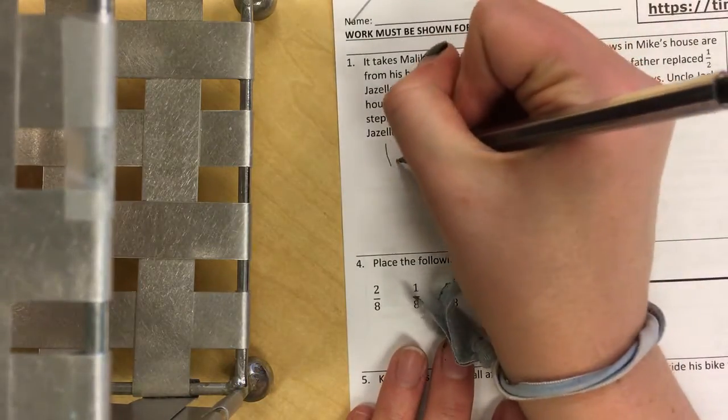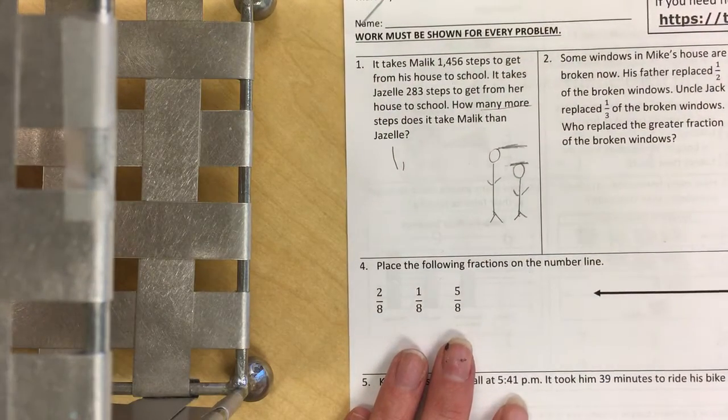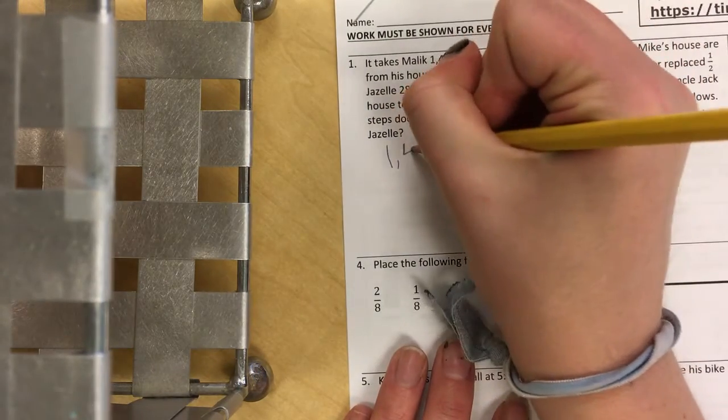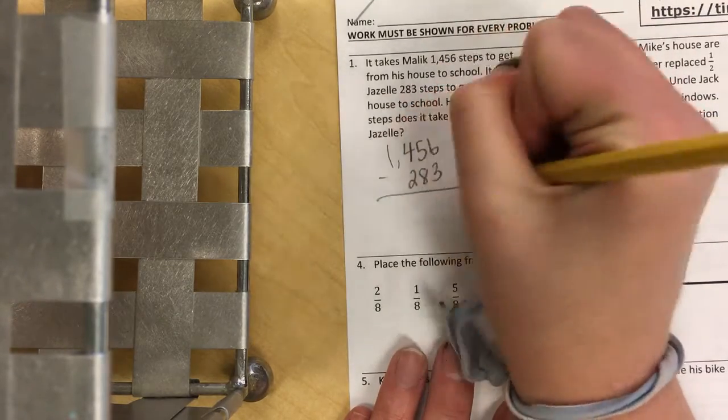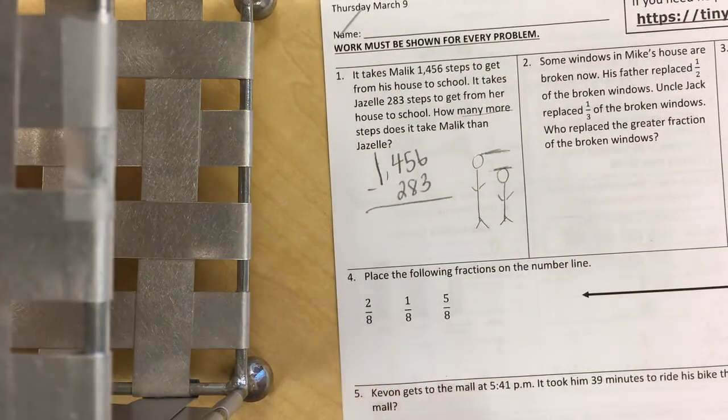So you need to set up your problem and solve. It would also be a good idea to show or write out a sentence for this problem since it is a word problem.